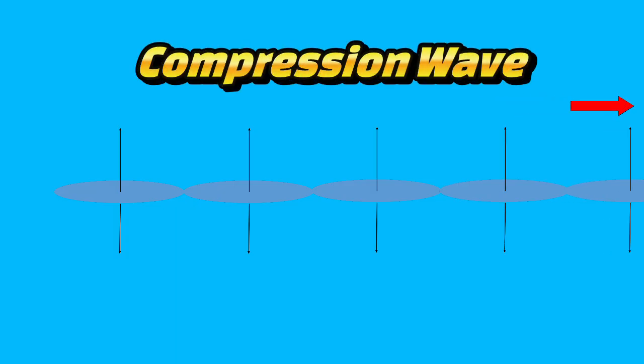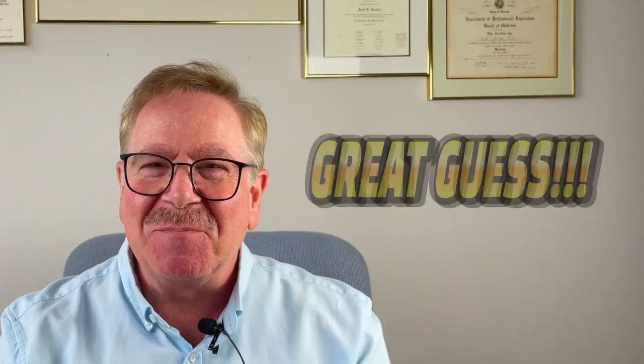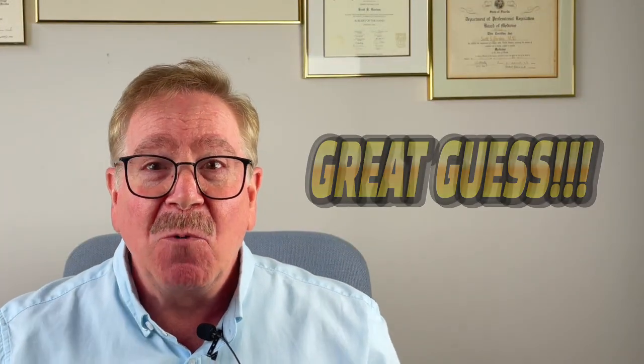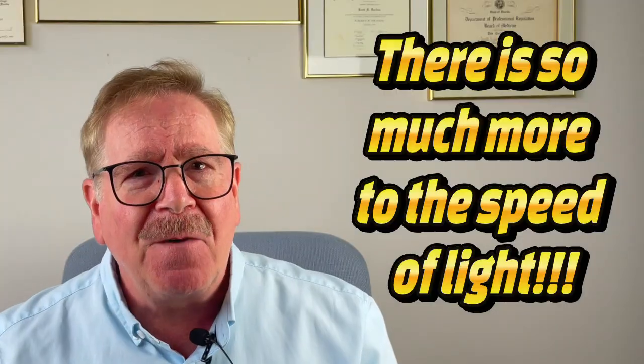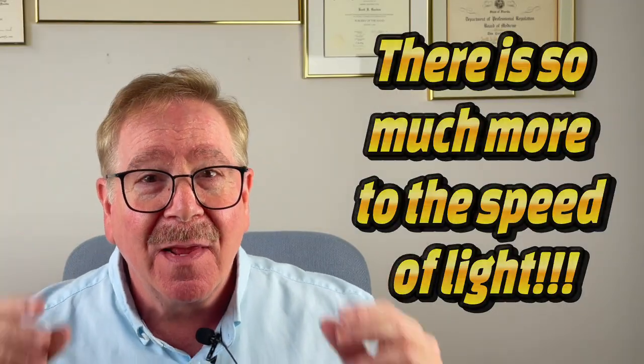Moving the building block requires energy, and this energy will dissipate along the linear energy medium in the form of a compression wave. At what speed do you think the wave of energy will move along the one-dimensional energy medium? You guessed it, it's the speed of light. But what is the speed of light, and how do we define it in terms of this model?